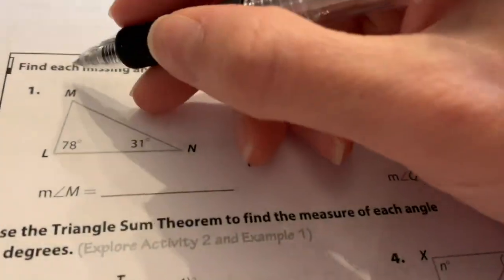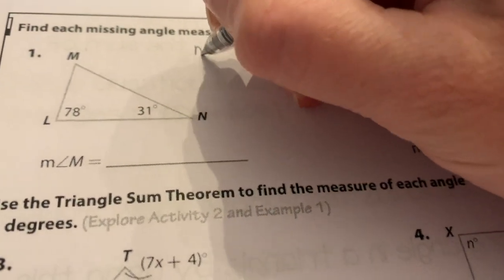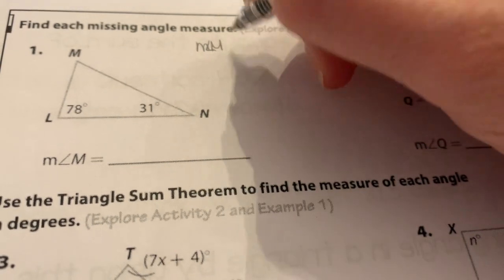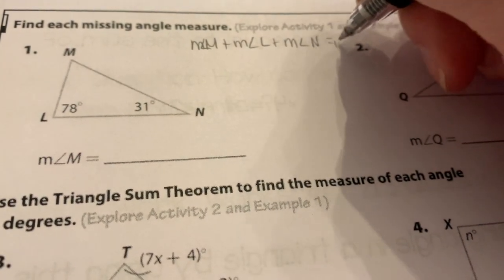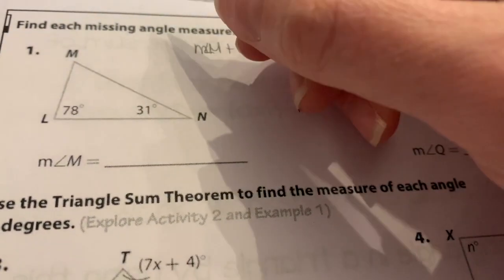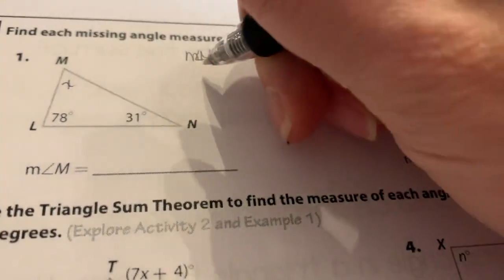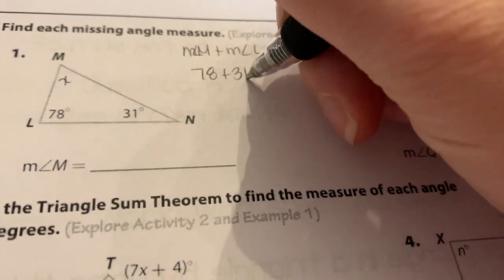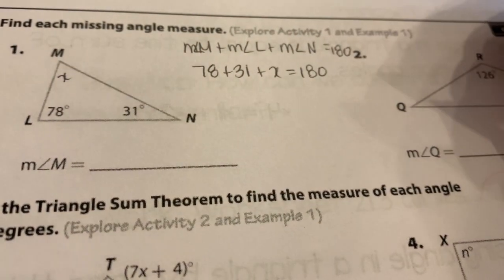So for number 1, I know that the measure of angle M plus the measure of angle L plus the measure of angle N is going to give me 180 degrees. So I don't know M, I'm trying to find it. I know 78 plus 31 plus X is going to give me 180.